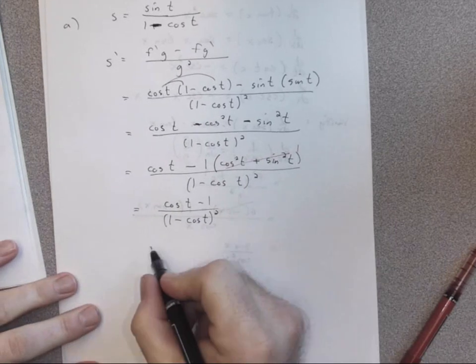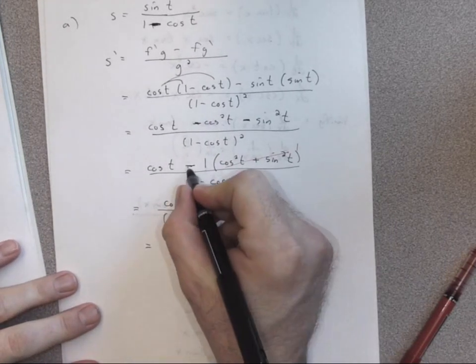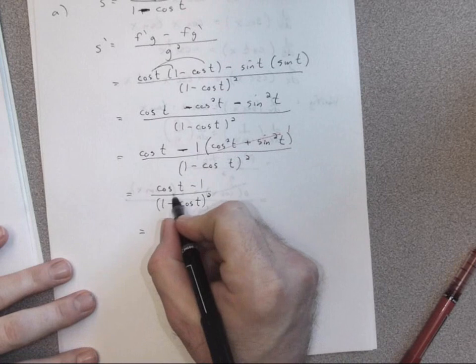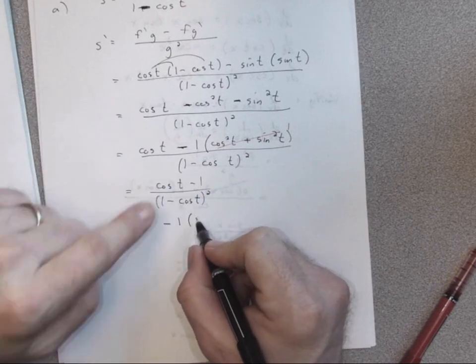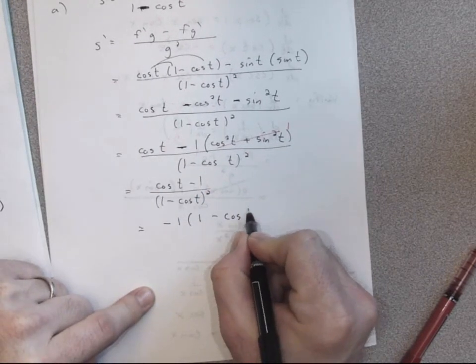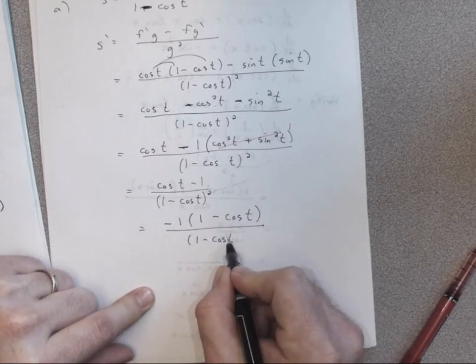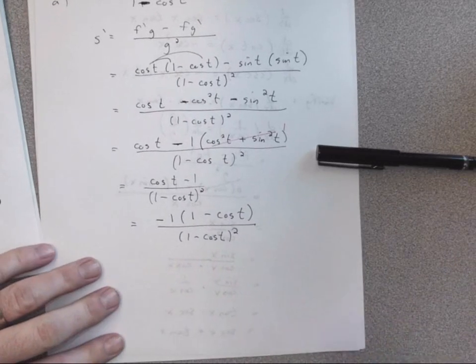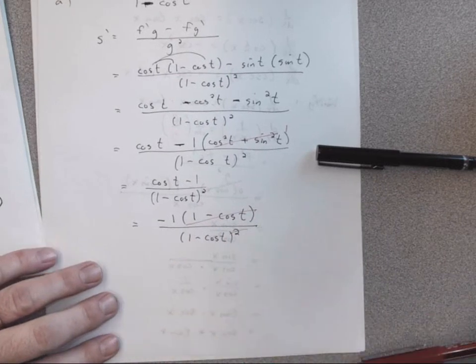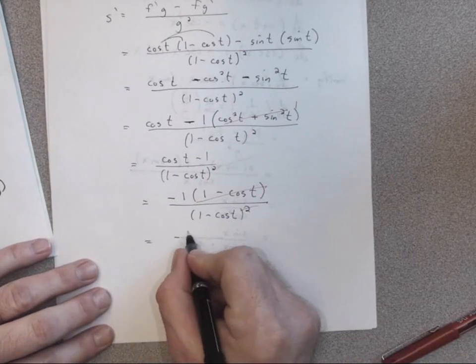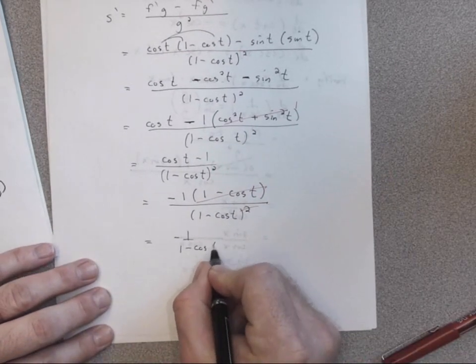But if I change the signs, I could factor out that negative 1 like I just did up here. So if I factor out negative 1, this cosine would be negative and that 1 would be positive. So I can rewrite it like this. And now we can see that that will cancel with one of those. So this is going to be equal to negative 1 over 1 minus the cosine of t.